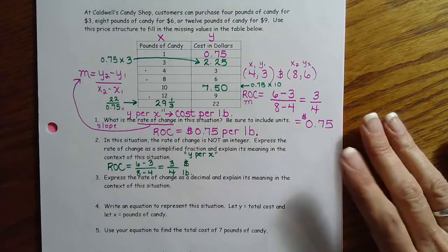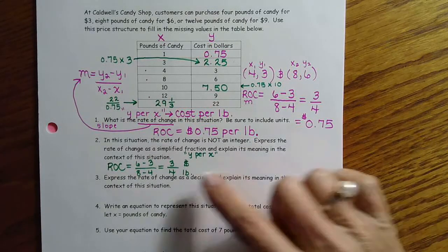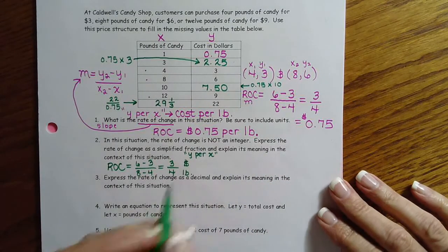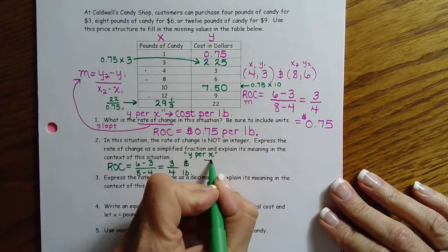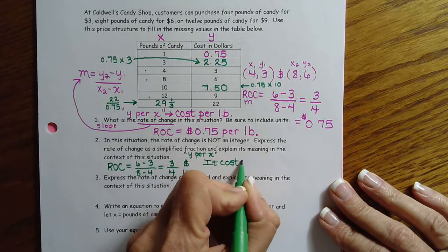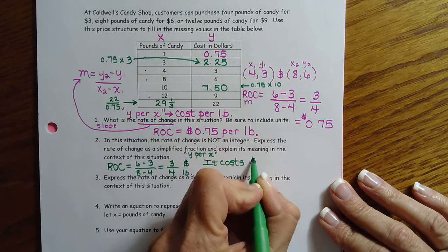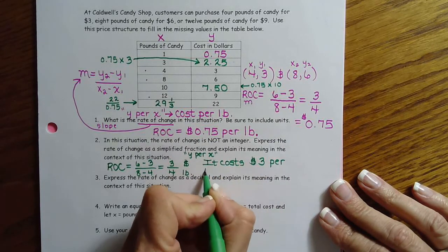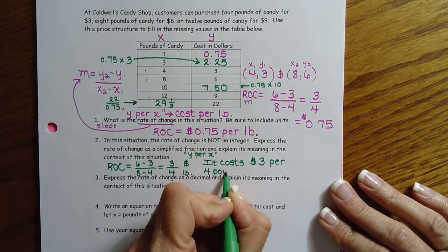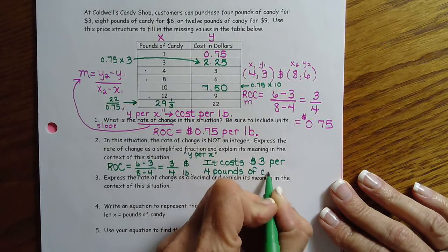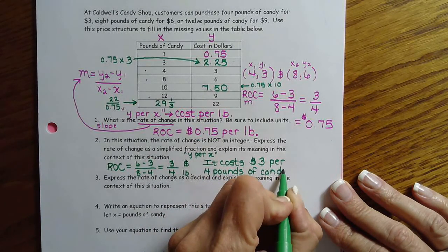So whatever you like, $3 per 4 pounds of candy if you want to use that. So it costs $3 per 4 pounds of candy.